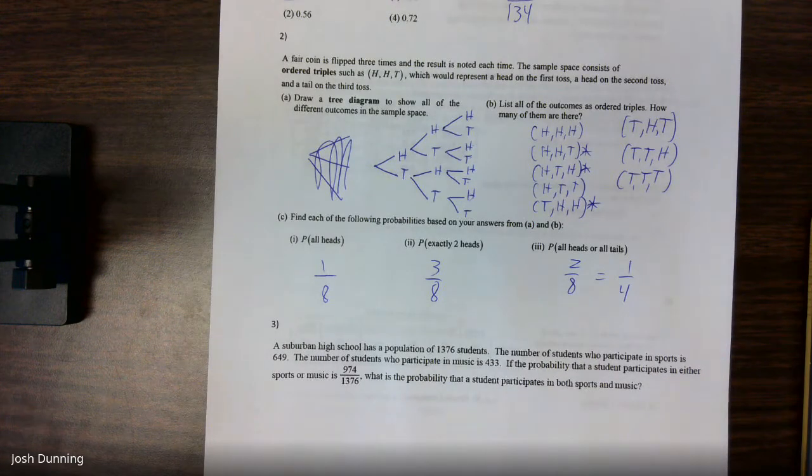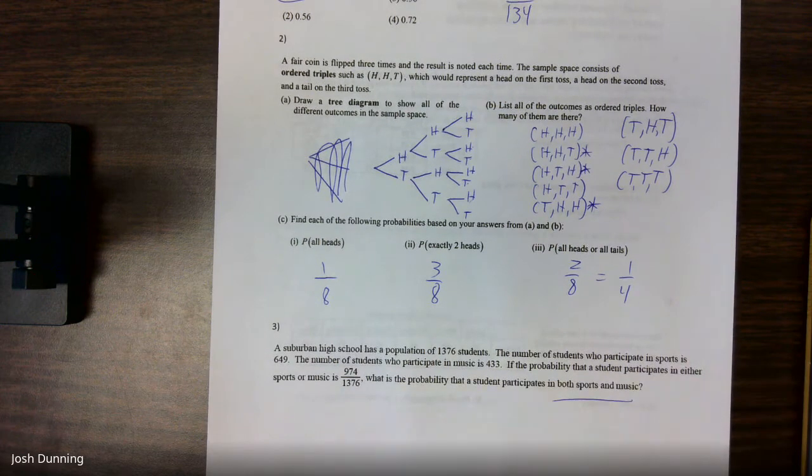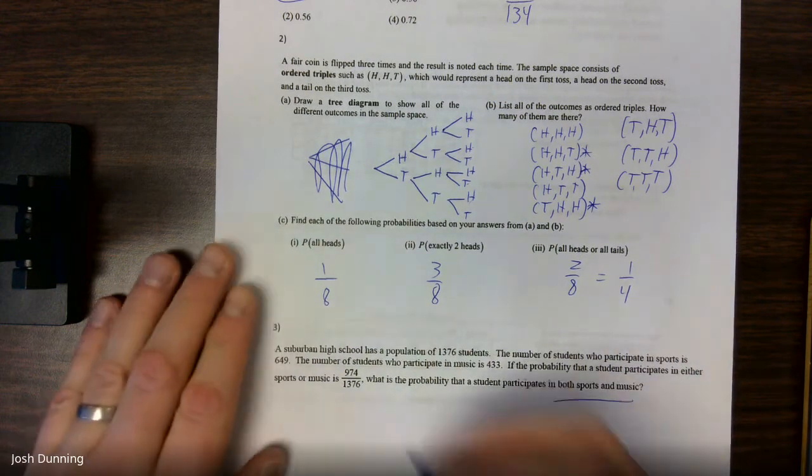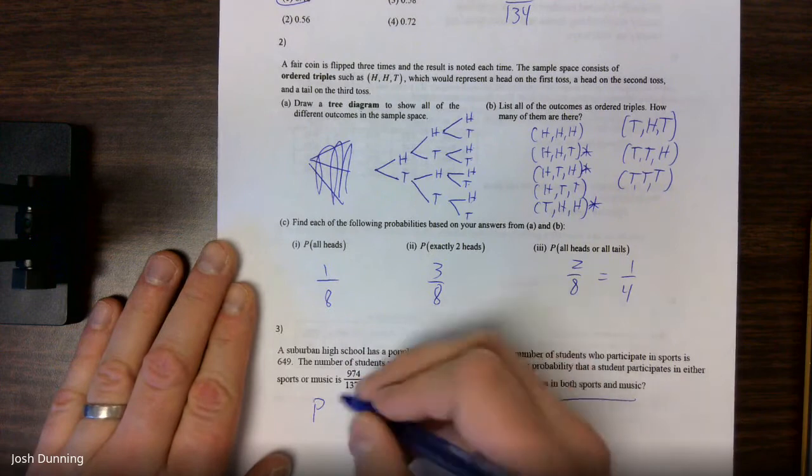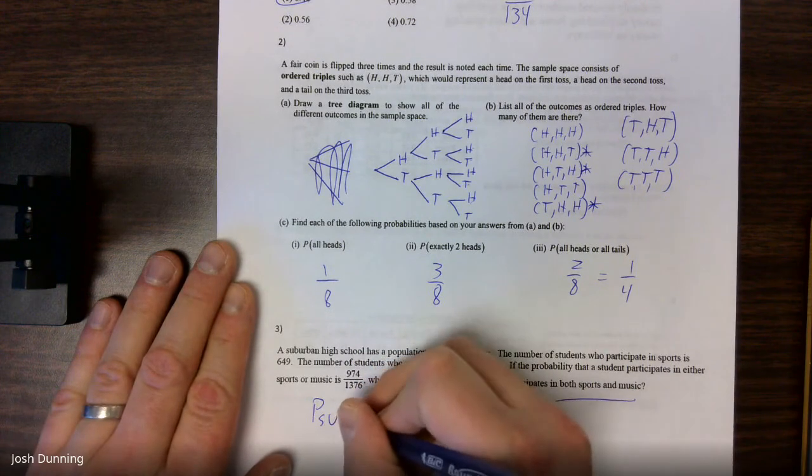Now, number 3, a suburban high school has a population of 1,376 students. The number of students who participate in sports is 649. The number who participate in music is 433. If the probability that a student participates in either sports or music is given, what is the probability that they are in both sports and music?